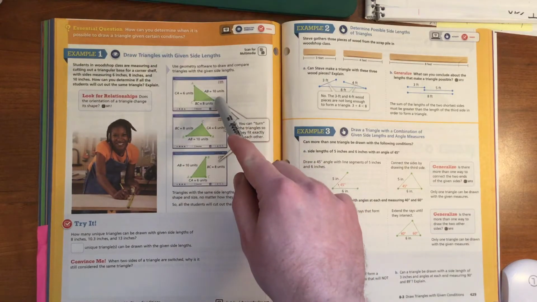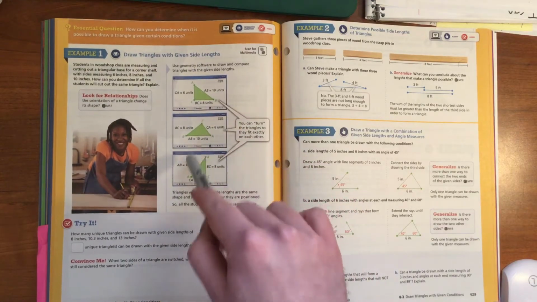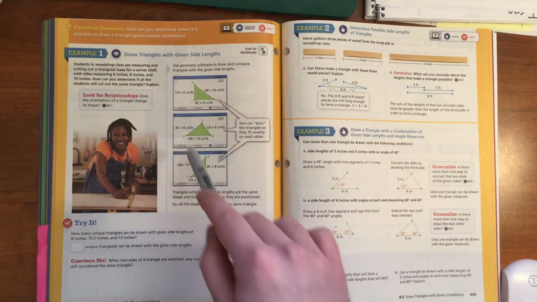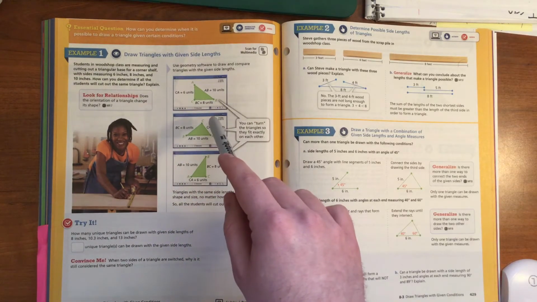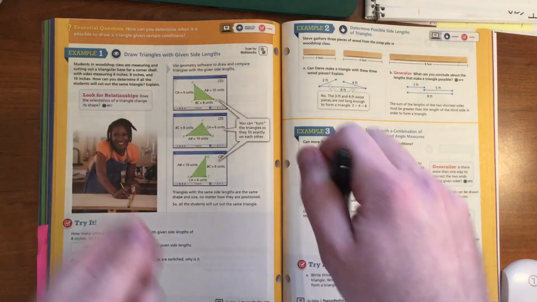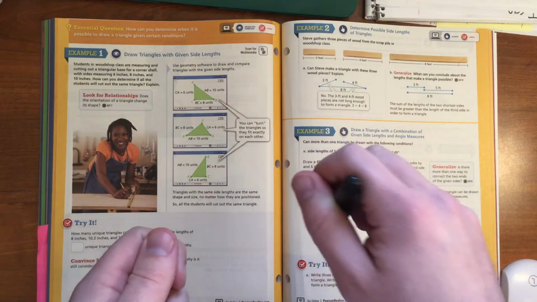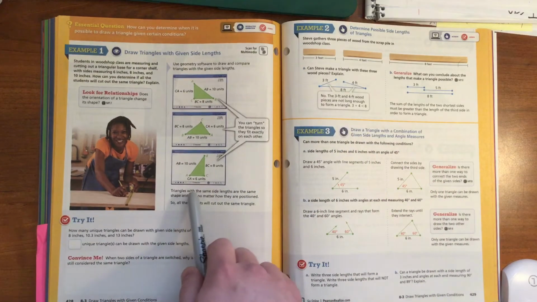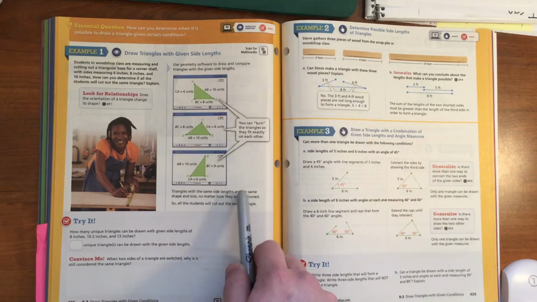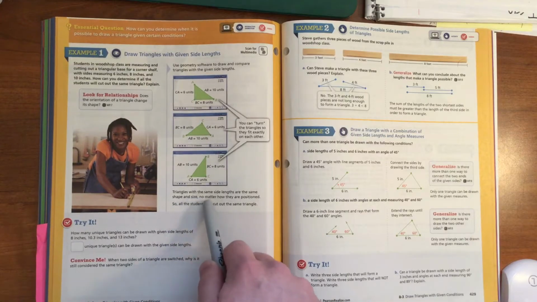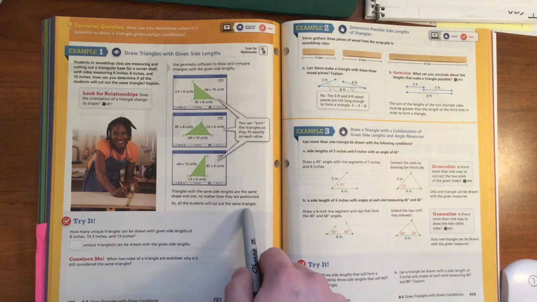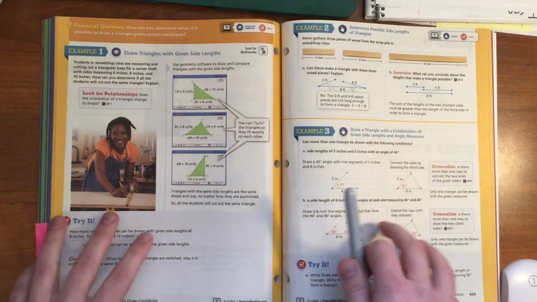What you'll see is, no matter how we construct this triangle, if we use these side lengths, it's actually the same triangle every single time. It doesn't matter if we turn it around or anything like that, it's still the same triangle. So, triangles with the same side lengths are the same shape and size, no matter how they are positioned. So in this case, all the students would cut out the same triangle.